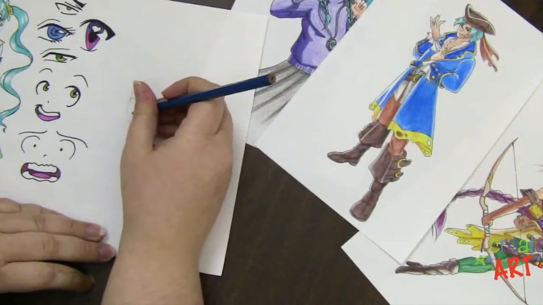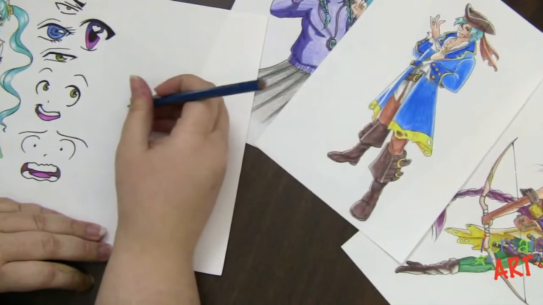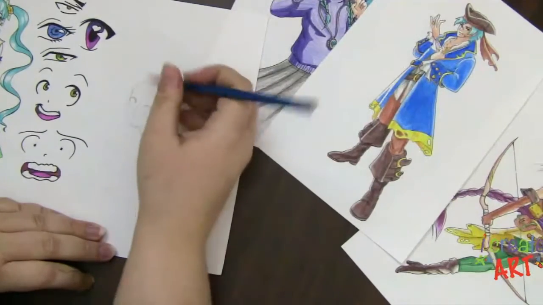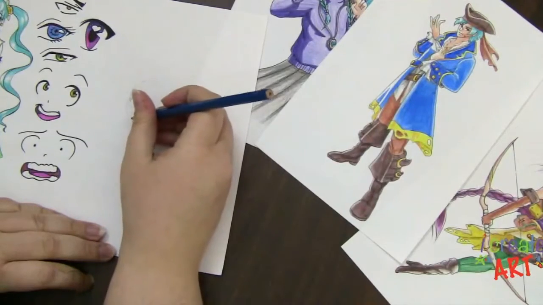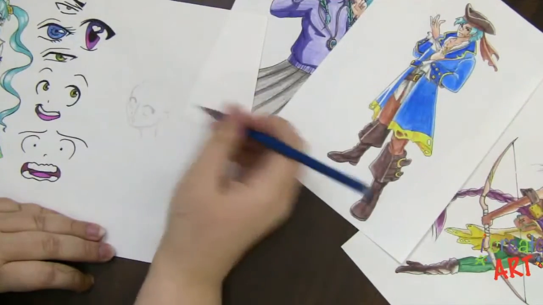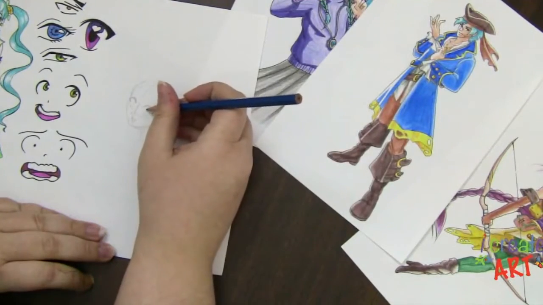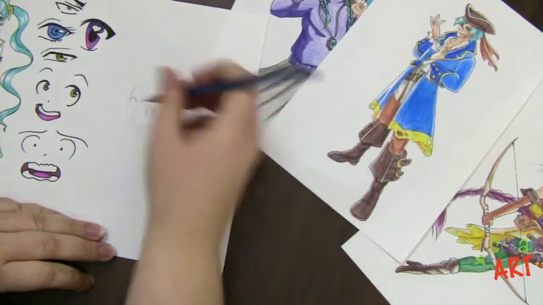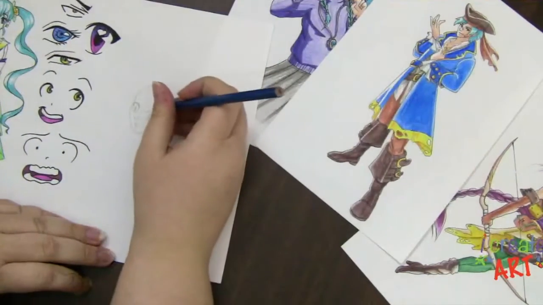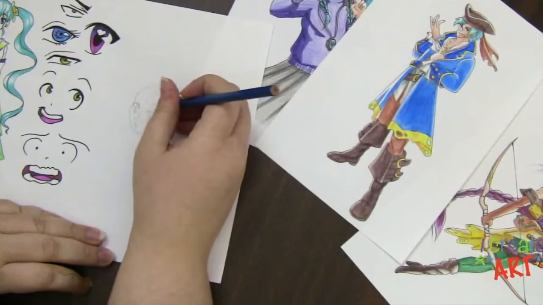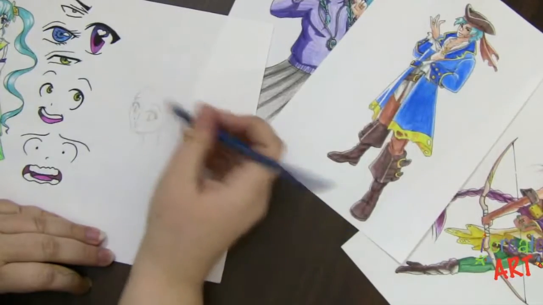Initially it does apply more to animated cartoons, like TV shows, but because the style is so distinctive and stylized, it's actually becoming a term related to how one might visually draw a character. Like right now here, I'm sketching out what would be considered an anime styled character. You can see I've done my big eyes, have a little bit of structure there for the face.